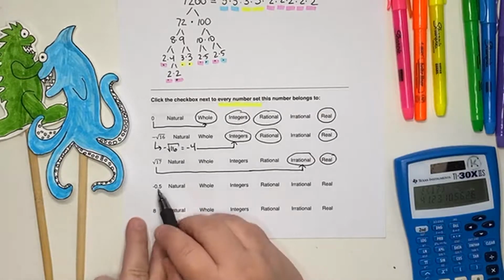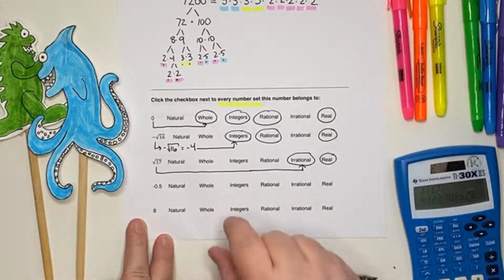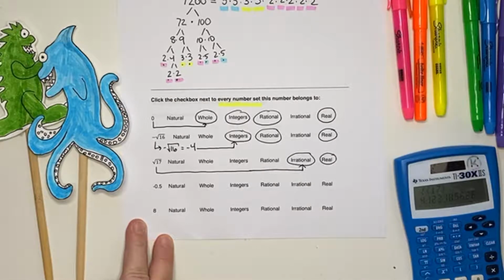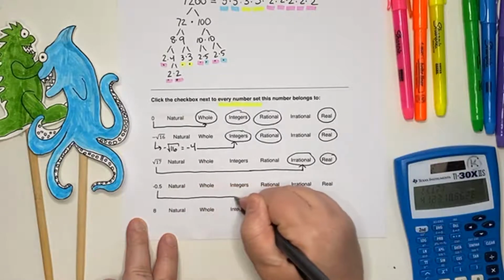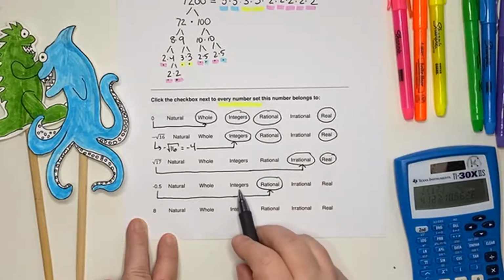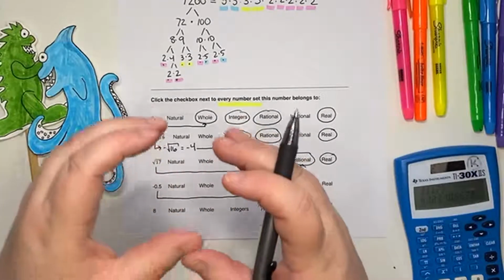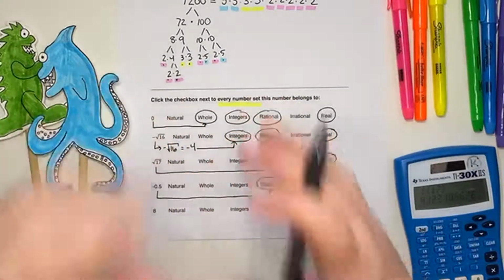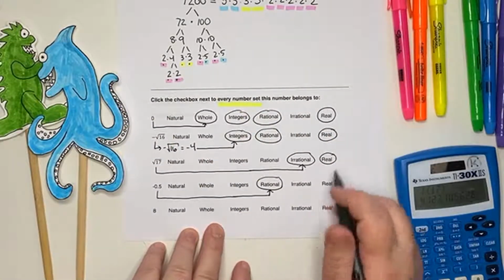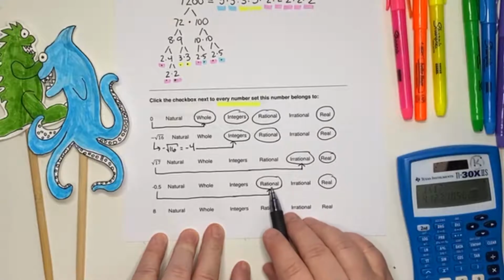Okay, negative 0.5. Now this is a piece, or a fraction, of a whole. It's not a whole, it's basically -1/2. And so for these numbers that are fractions of a whole, we're in the rational numbers. These are not integers, whole numbers, or natural numbers, because those have to be whole pieces. If it's just a little tiny piece of a whole, then it's rational or a real. Not irrational, that means not rational.